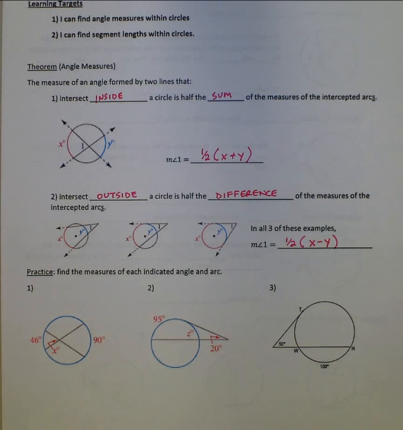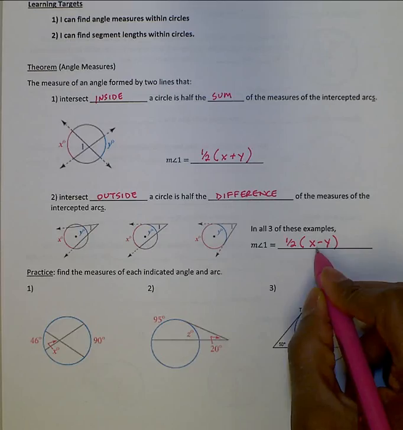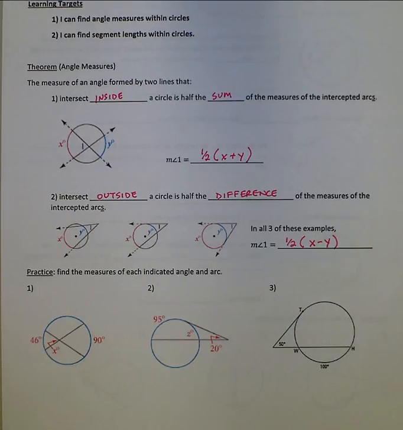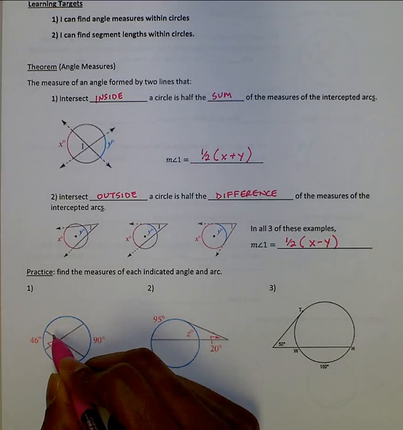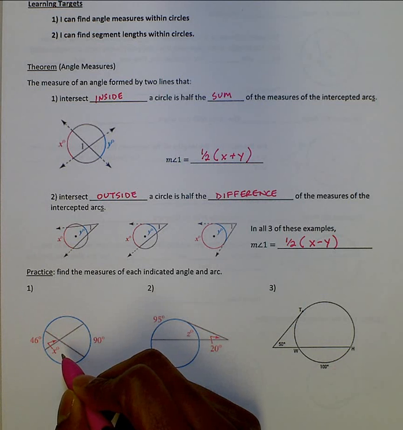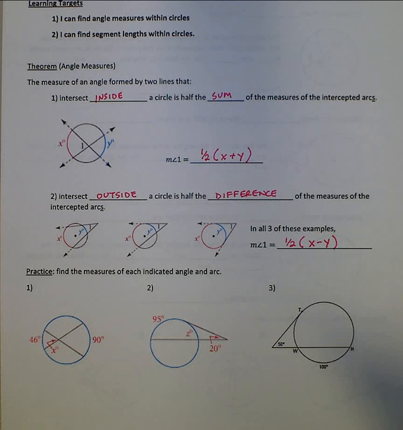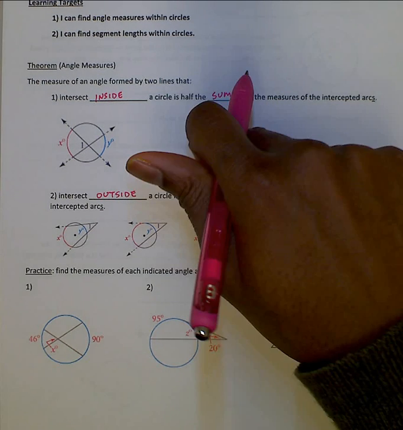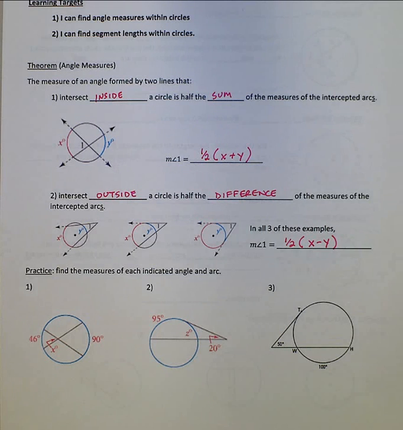And always take the bigger number first. That way you keep your angles positive. There's no such thing as a negative angle for us. All right, so now looking through, let's do a few examples. I'll actually have you complete number 1. It's inside the circle. Should fall into that category. Do that so that I know that you're paying attention to the notes and not just writing it down.